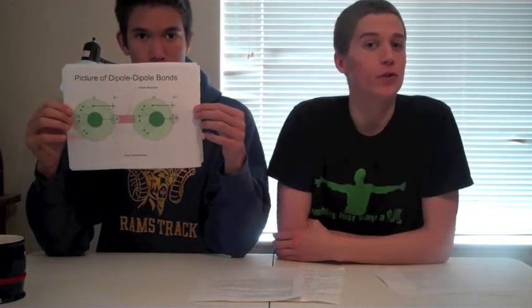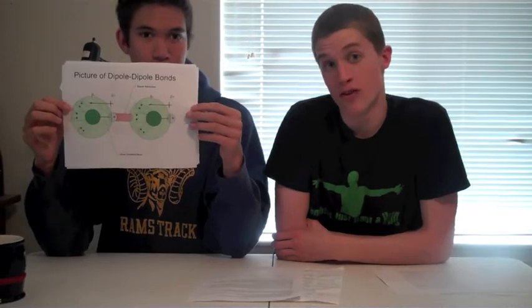And our next intermolecular force is that of dipole-dipole interactions. This happens when a molecule with a slightly positive and a slightly negative side comes in close contact with another molecule with a slightly positive and a slightly negative side. Dipole-dipole interactions have strengths up to 5 to 20 kilojoules!